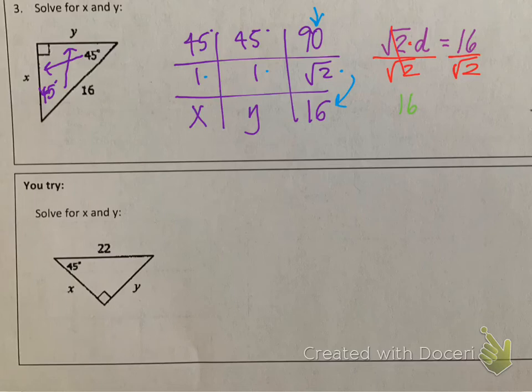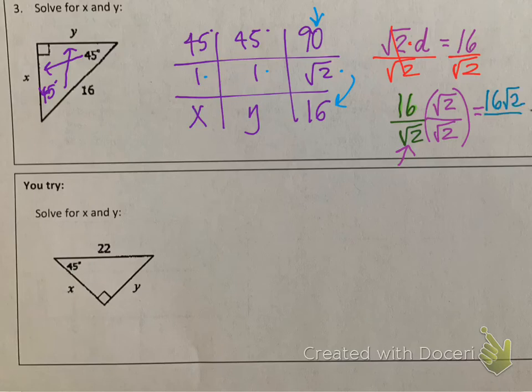However, let me get a different color. 16 over root 2, however, we do have to rationalize because there's a root in the denominator. So let's open up parentheses and multiply the top and bottom by whatever you see in the denominator, the square root of 2. If I multiply straight across, I notice I have 16, which is a whole number. Root 2 is irrational, so I can't combine those, so I just write it as 16 root 2. And the denominator, root 2 times itself, is back to the whole number 2. From here, I can take 16 and divide that by 2, and that gives me 8. So 8 root 2 is my scale factor.